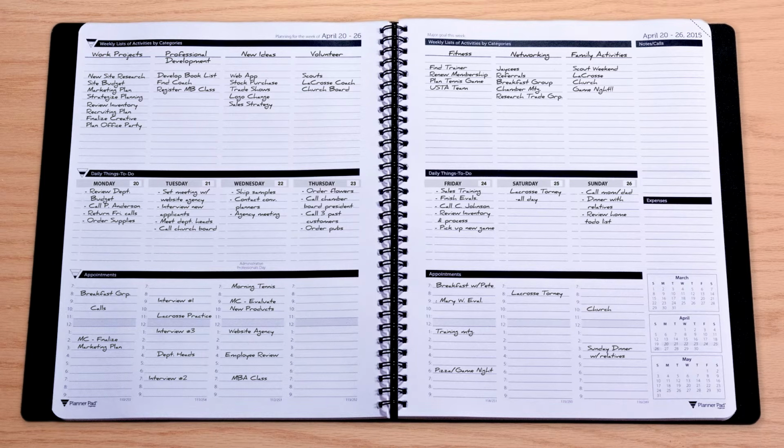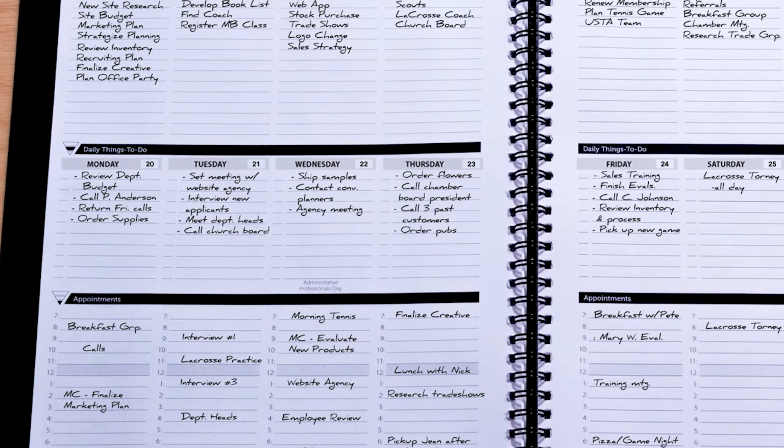Unexpected things come up and you need to be flexible. You will not lose sight of these tasks because your planner pad organizer will keep everything right in front of you. Things started, things completed, and things that still need your attention. As you complete tasks, check them off, X them out, or strike through them where appropriate.